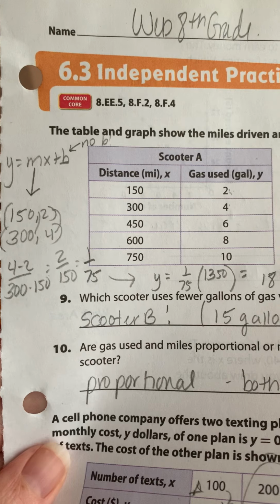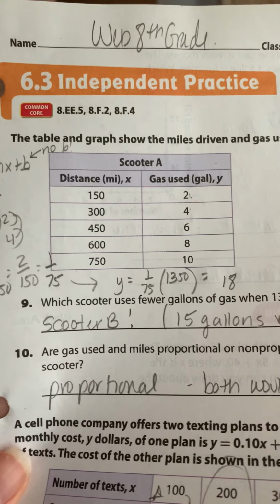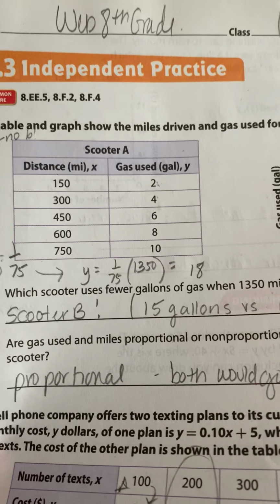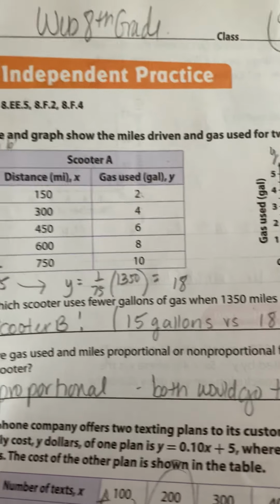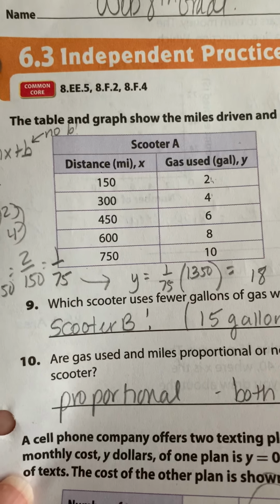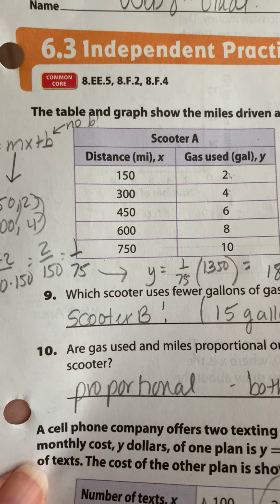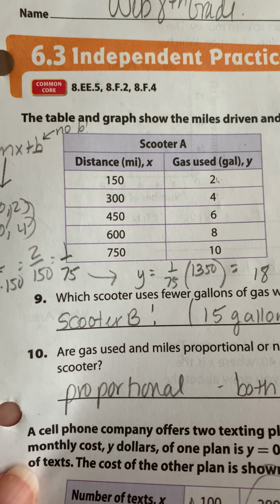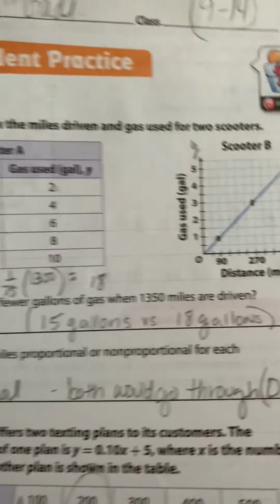So then I put slope back into the formula, and then I put the 1,350 miles as the x to solve for y. So when you go ahead and divide 1,350 by 75, you get 18. So that was for scooter A.